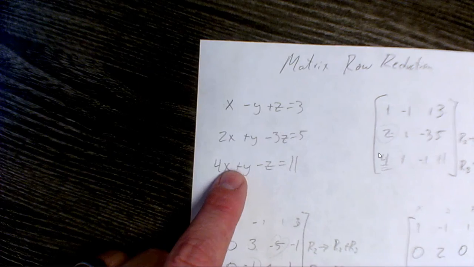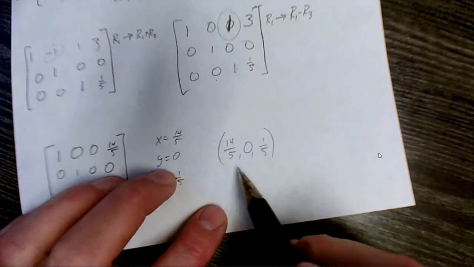A system of equations with 3 lines. Those 3 lines intersect at this point in 3D space.